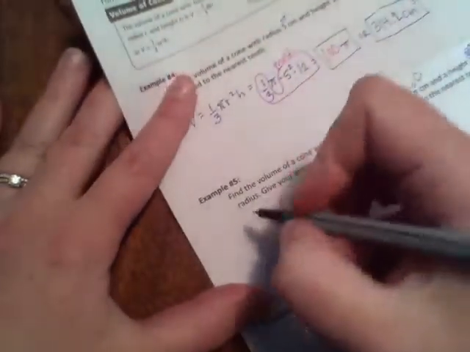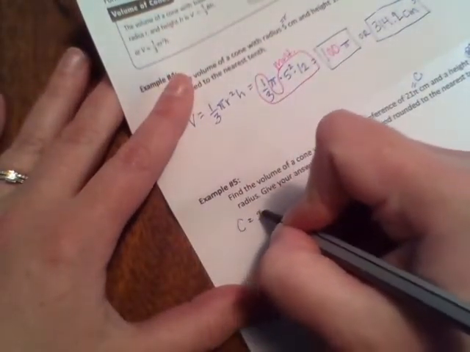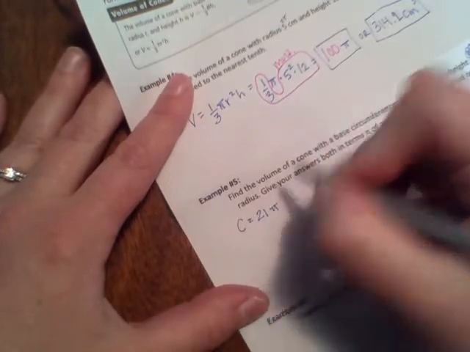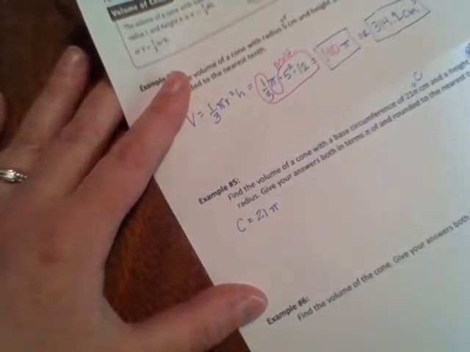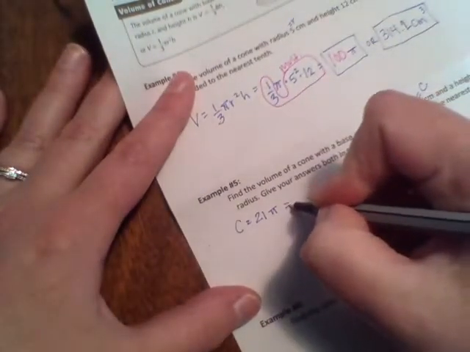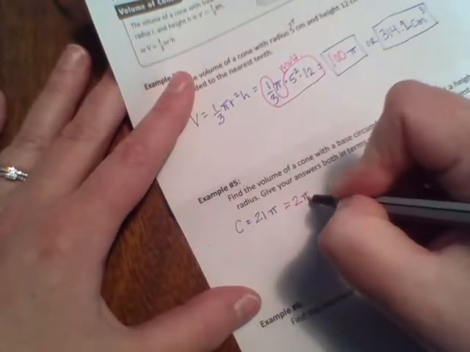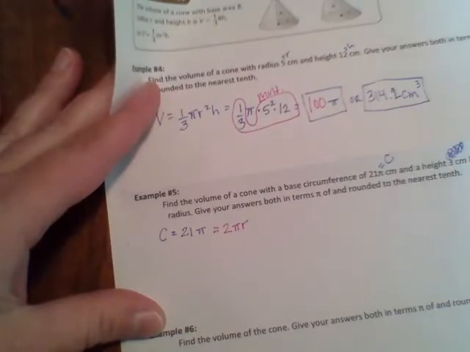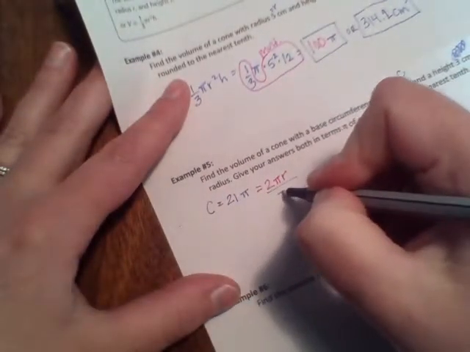All right, so the first thing we're going to do is find our radius using circumference. So the circumference is said to be 21 pi, but in reality, circumference equals 2 pi r. So if we want to get our r value, which of course we do, we're going to need to divide both sides here by pi.